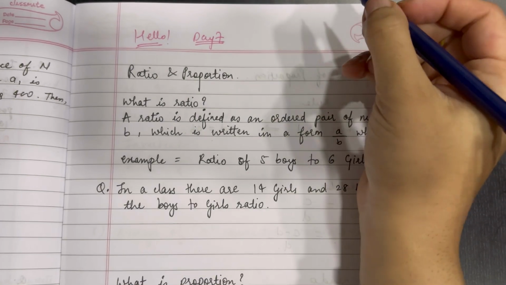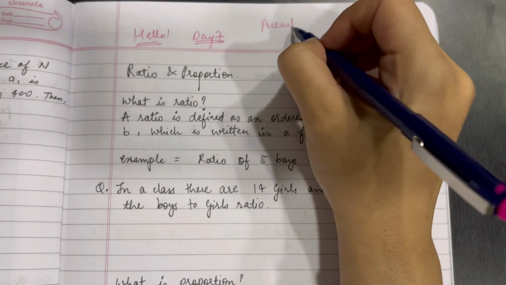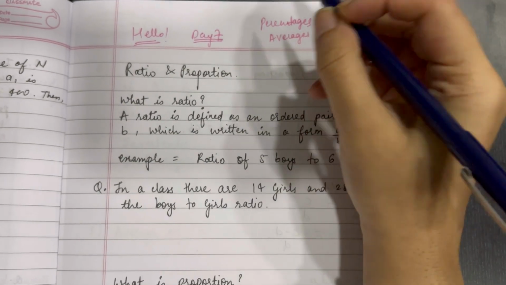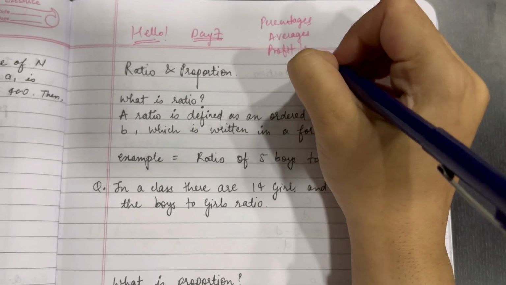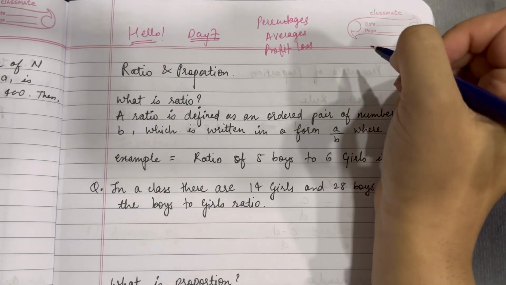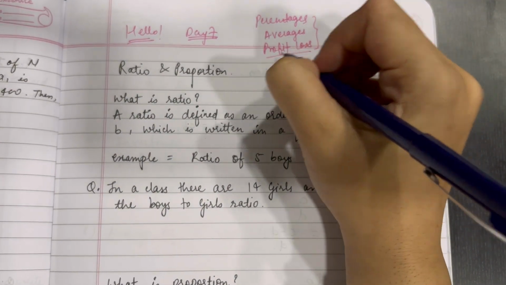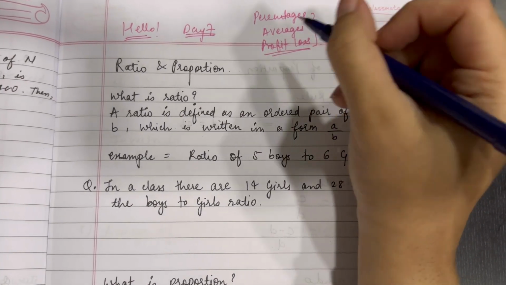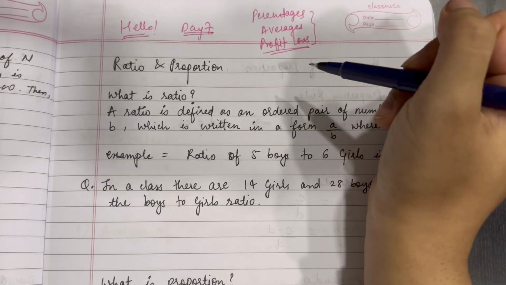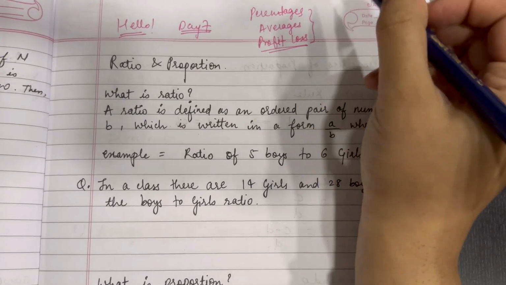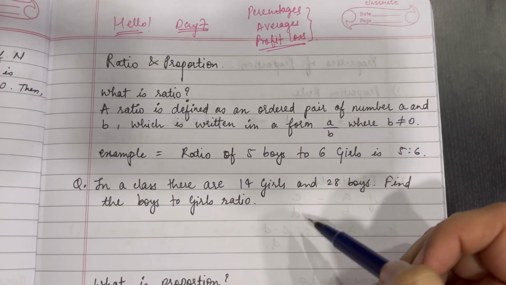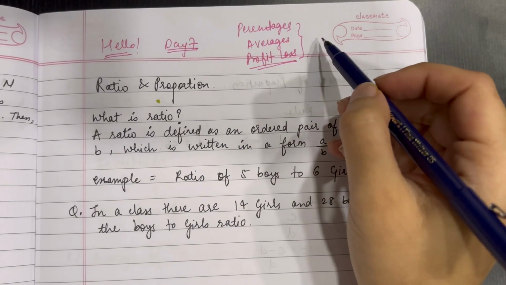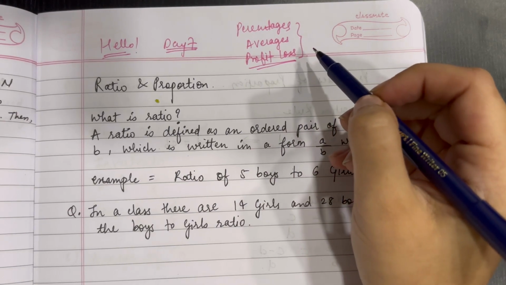We have already completed a few topics like percentages, averages, and also profit and loss. And this is our fourth topic which we are going to start. If you have not watched the videos of these particular topics, please go to the channel and first watch them, and then we'll move on to this topic. The reason being that these form the basis for this topic, so it will be really helpful for you. Also, I have uploaded the videos for the past year CAT questions for these three topics as well, so it will be helpful for you.